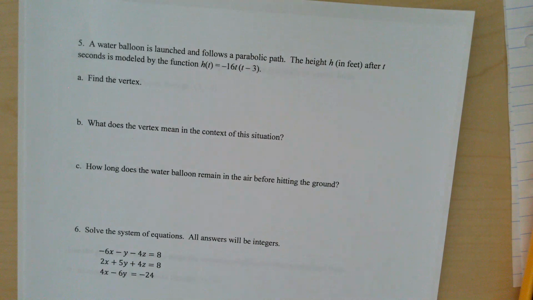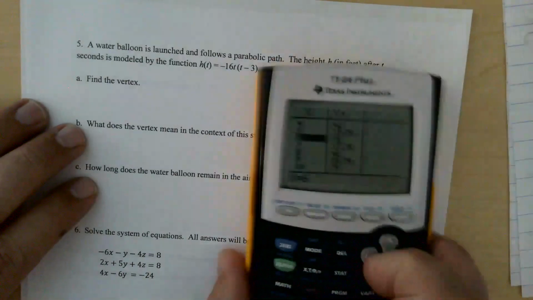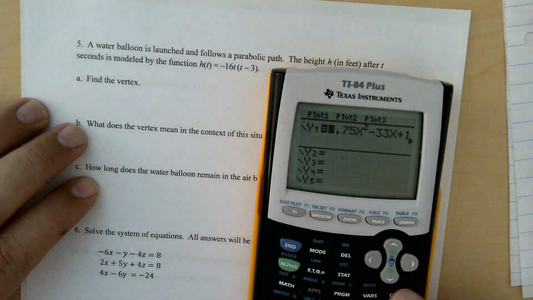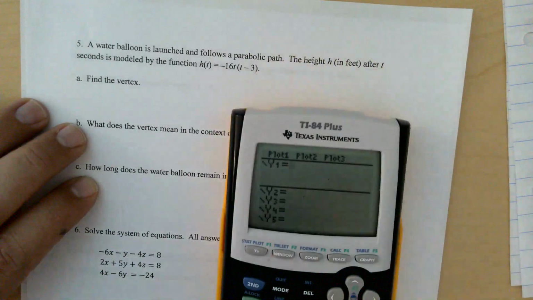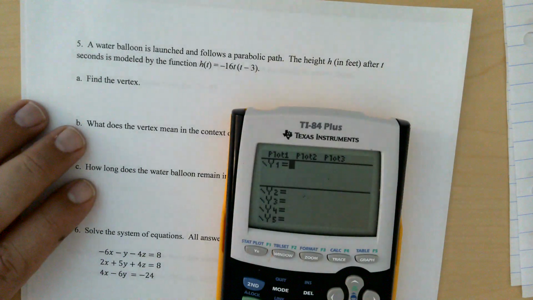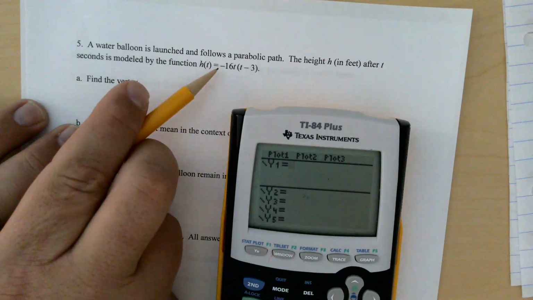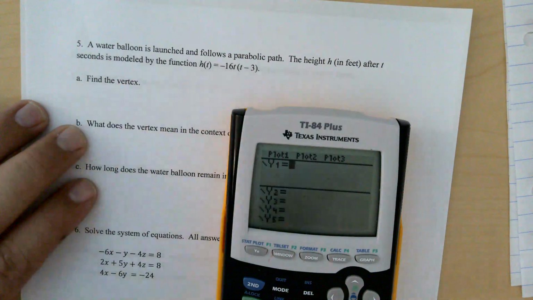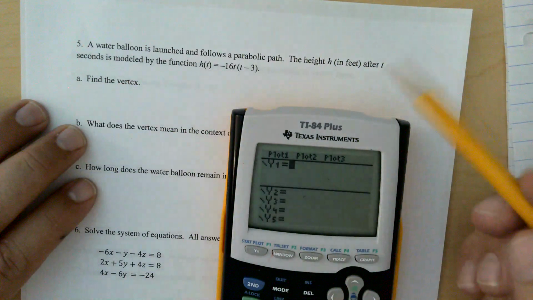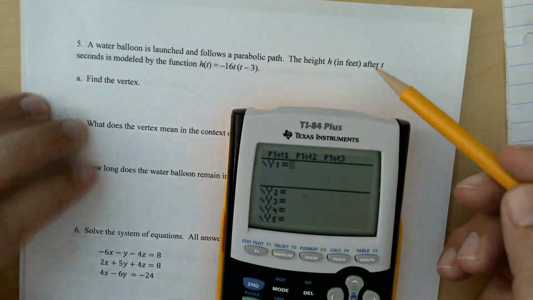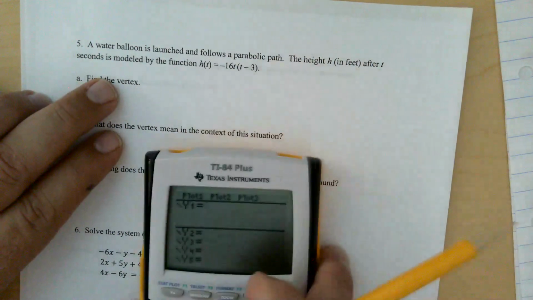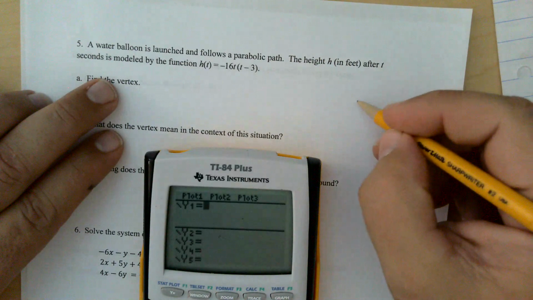Here's another situation. Okay, another little word problem. This time I have it in intercept form. Okay, so the calculator can accept the rule. Okay, so again, we're launching a water balloon, and it's going to follow the path of an upside down U. I know it's upside down, and I know it starts at 0, and it's going to end after 3 seconds. So it's only in the air for a total of 3 seconds.